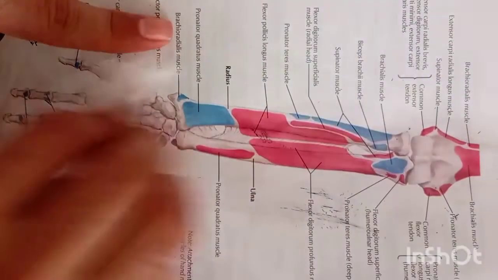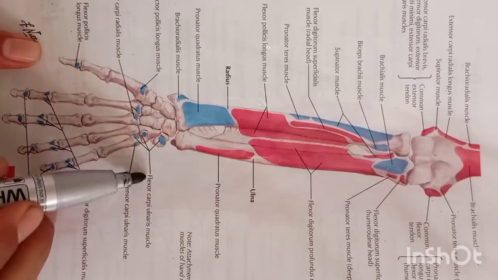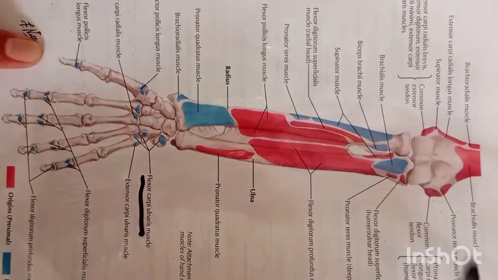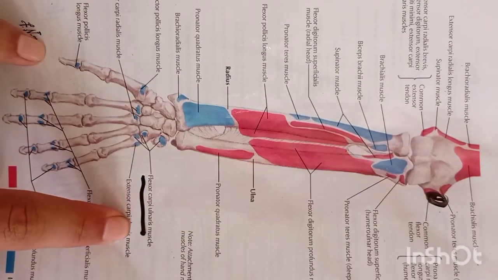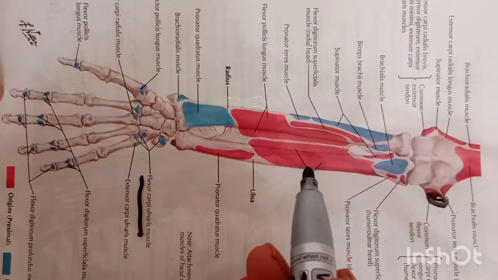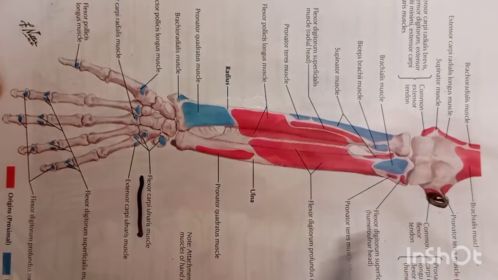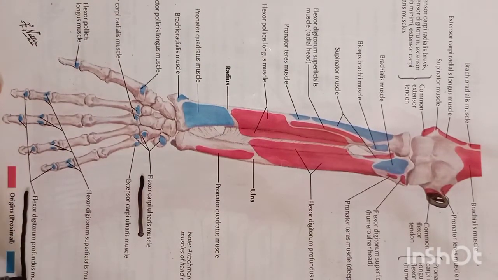Now if we talk about the nerve innervation, all the muscles except the flexor carpi ulnaris muscle, which was attached here and originated from the medial epicondyle, and the medial half of the flexor digitorum profundus muscle.